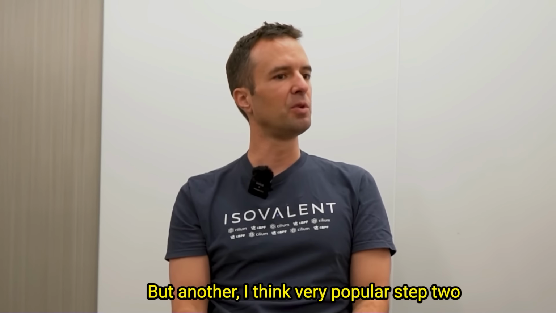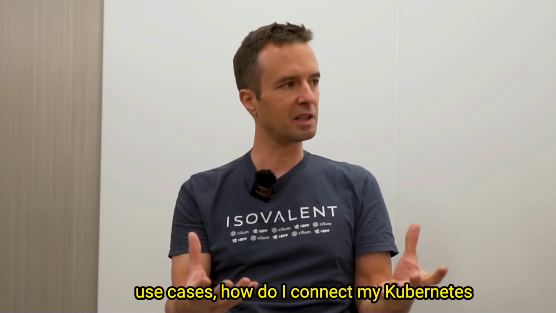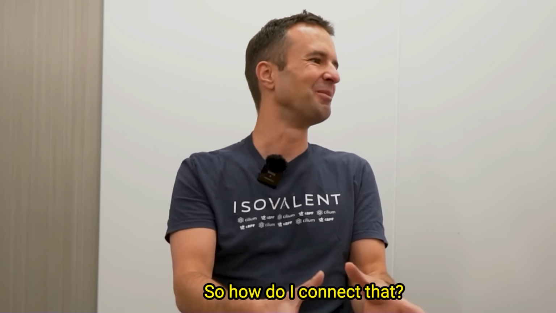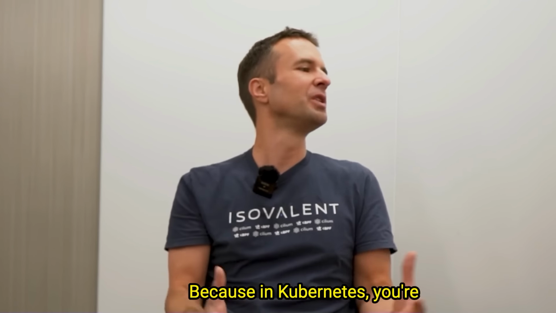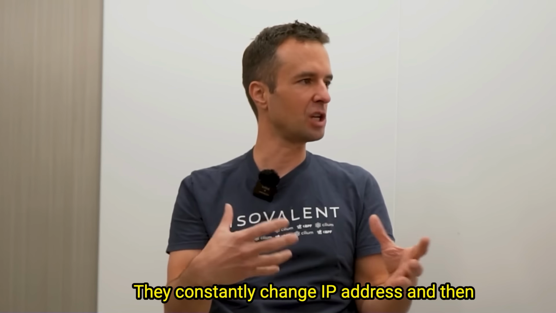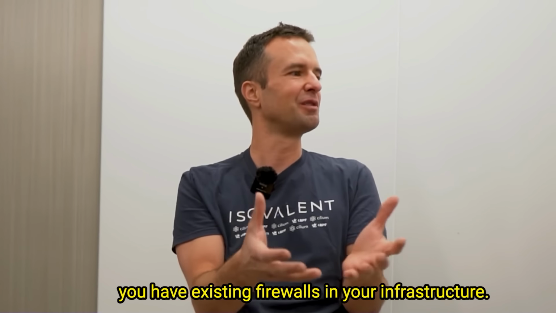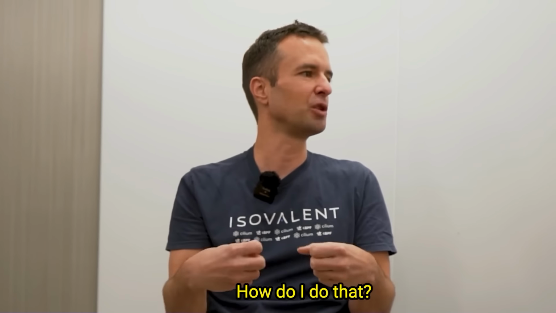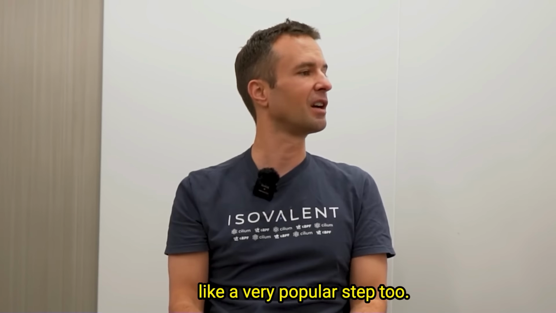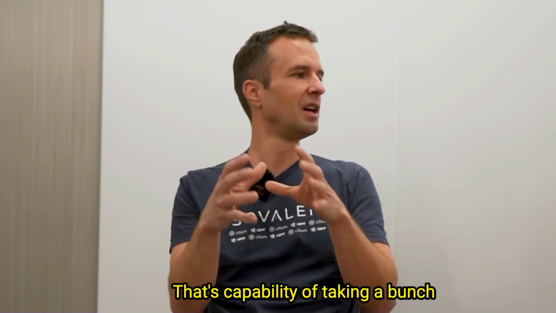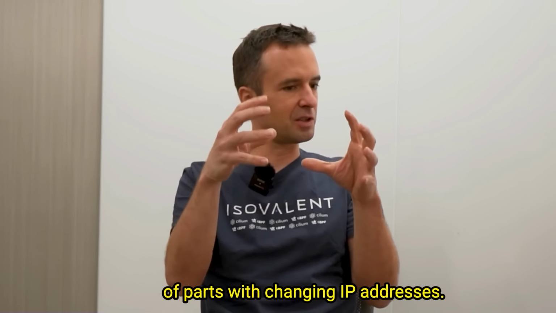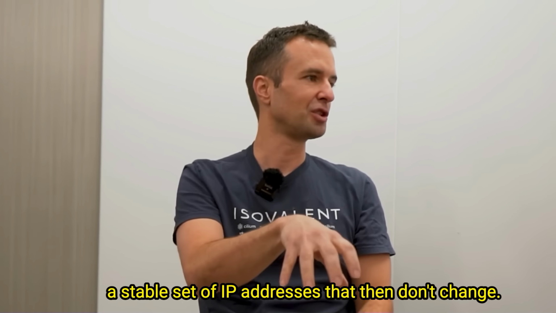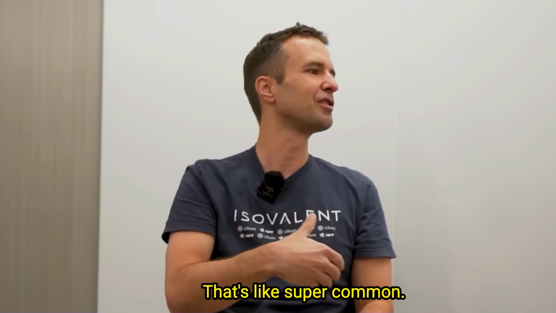But another, I think, very popular step 2 use case is how do I connect my Kubernetes infrastructure with what I already have? Okay, on-premise, yeah. On-premise, like a database running in the cellar. Yeah. How do I connect that? Because in Kubernetes, you're running containers and pods. They constantly change IP addresses. And then you have existing firewalls in your infrastructure. They really struggle with the constantly changing IPs of pods and containers. How do I do that? So Cilium egress gateway is a very popular step 2. That's the capability of taking a bunch of pods with changing IP addresses, that you can scale up and down, and actually map that to a stable set of IP addresses that then don't change, to make the life of the firewall easier. That's super common.